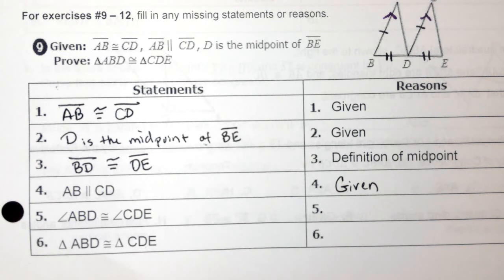Alright. Next thing. On line 5, it says angle ABD is congruent to angle CDE. So they're telling me two angles are congruent. I don't know a reason yet, but I guarantee you when I mark it, it should be obvious to me. But you got to mark your angles correctly. They said angle ABD and angle CDE.